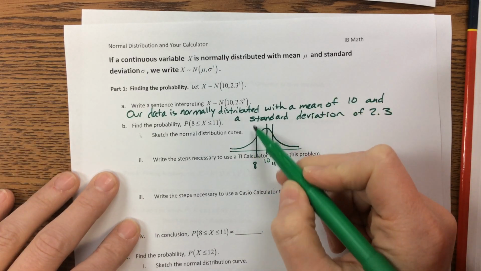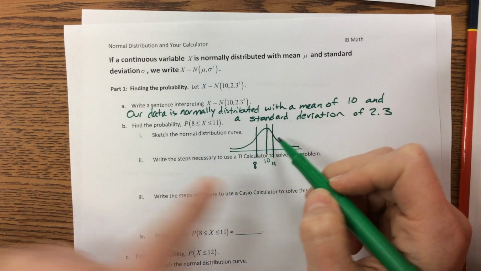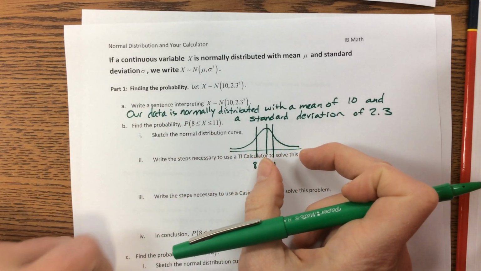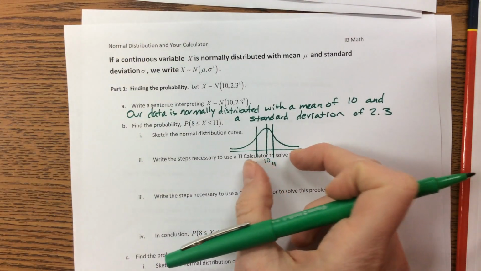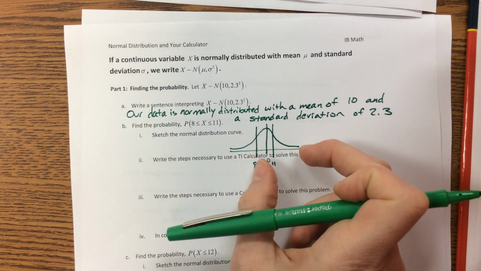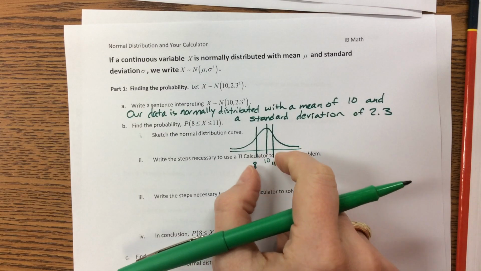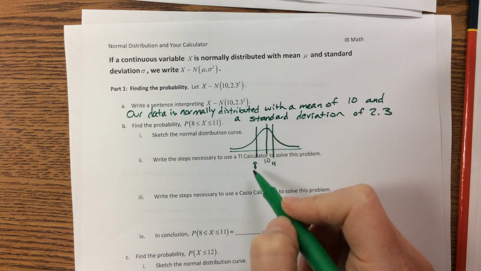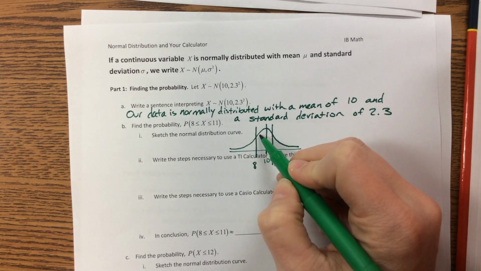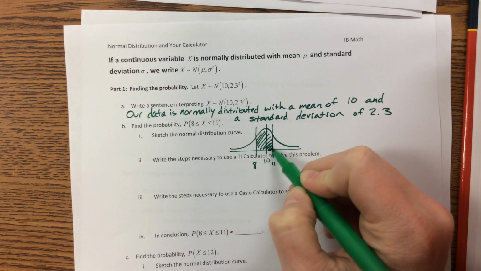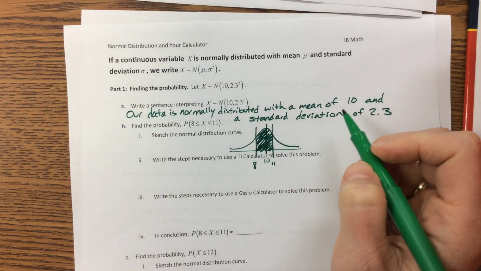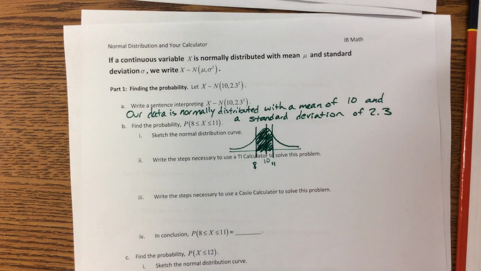Well, now 7.7 is one standard deviation on that side, and then 12.3. So if you remember from the last video, 68% of our data is within one standard deviation. This is going to be less than that because we're not going all the way out to 12.3. We're not going all the way out to 7.7. But we're trying to figure out what's the probability that if we select a random piece of data, it falls within this range.